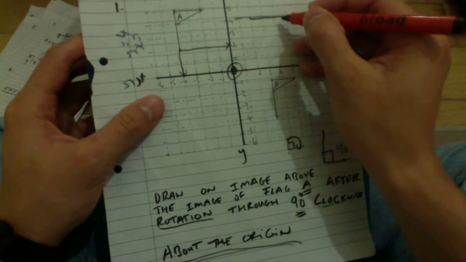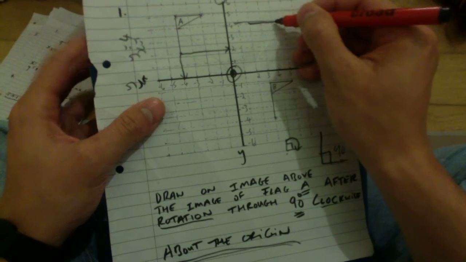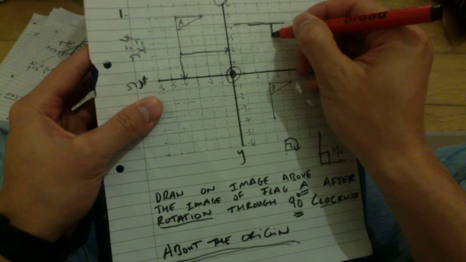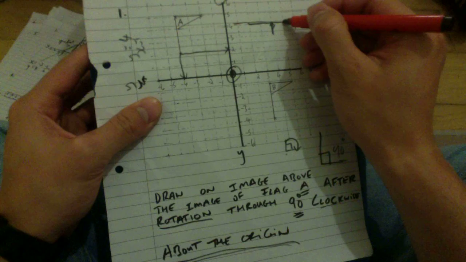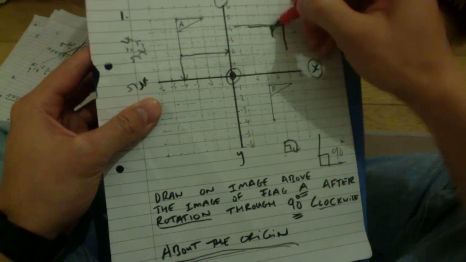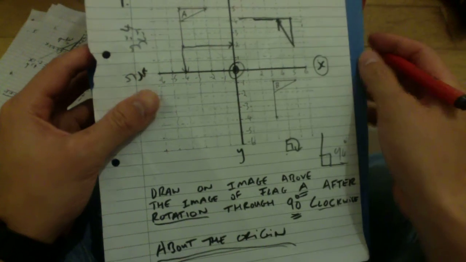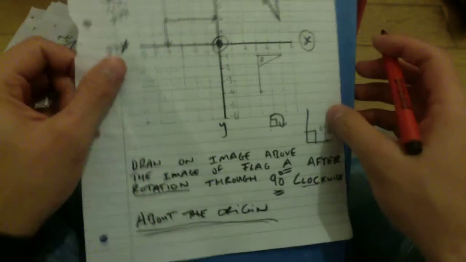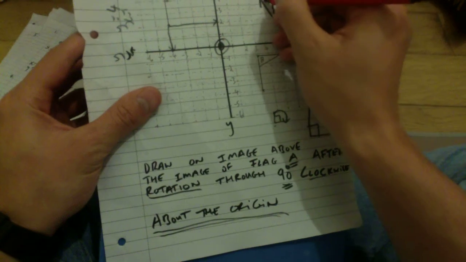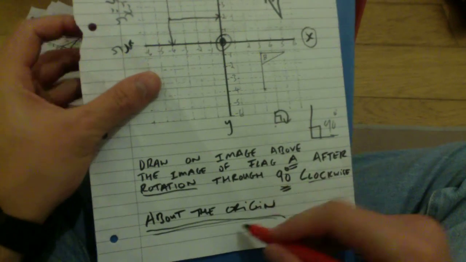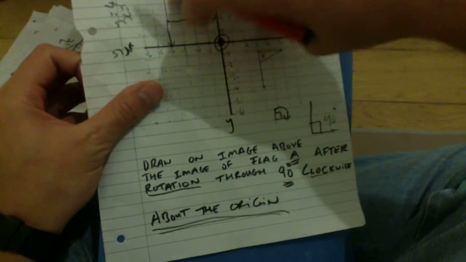Alright, and so now you just need to draw the flag, which goes on for 2. 1, 2, and there you go. So this looks exactly like that, but it's been rotated. So that is your flag rotated 90 degrees.